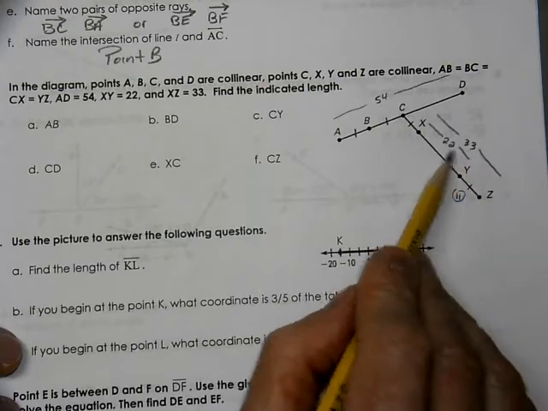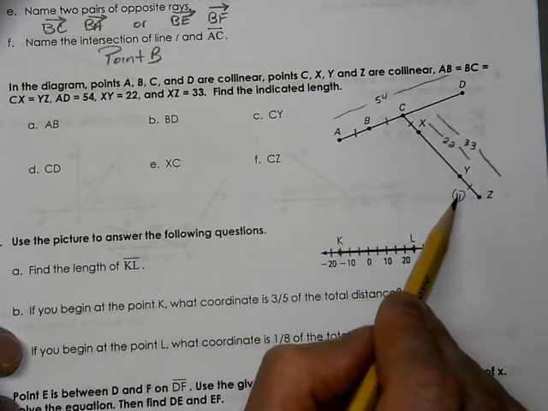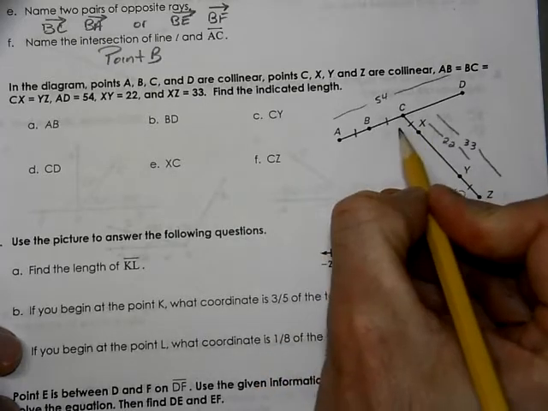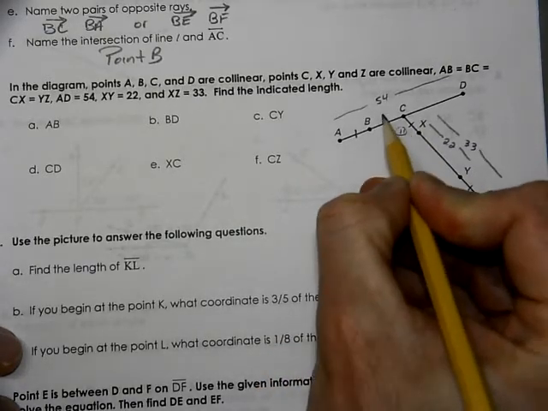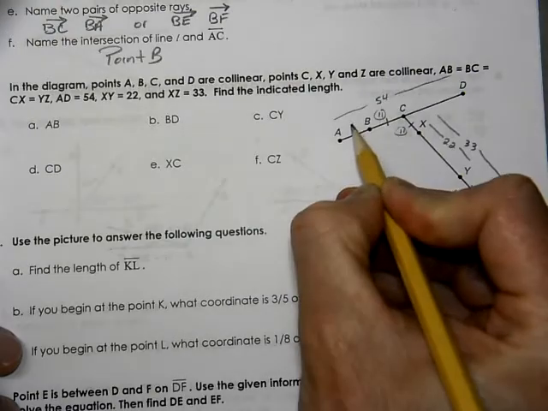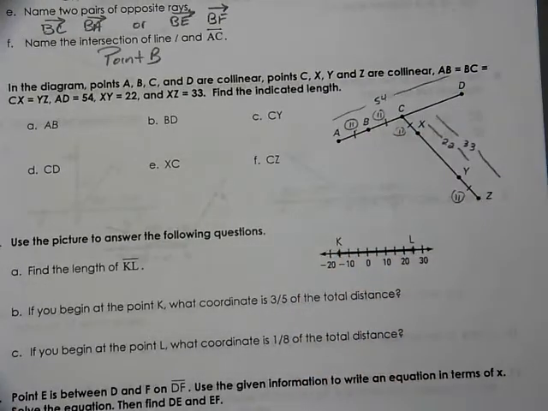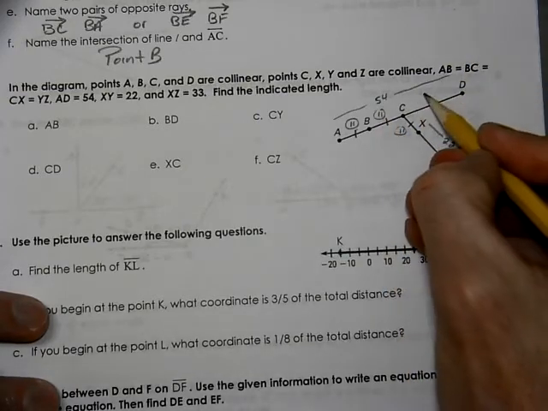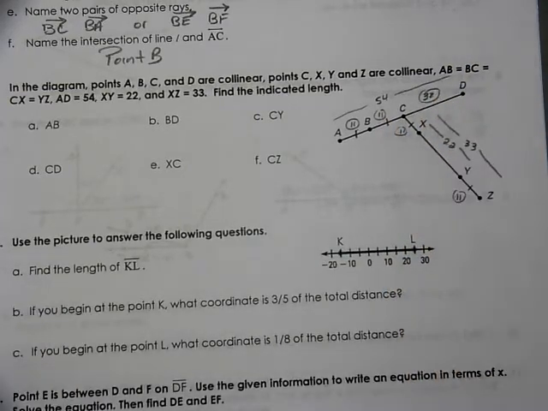Because 33, take away the 22, gives us 11. Anything with that same tick mark is 11. So this length is 11, that length is 11, and so is AB. So now this is 22, which makes this 32.